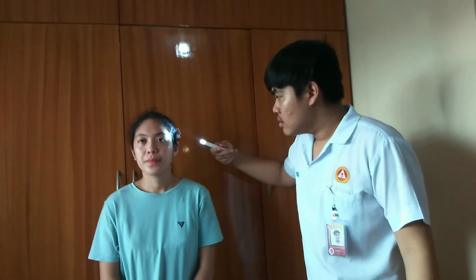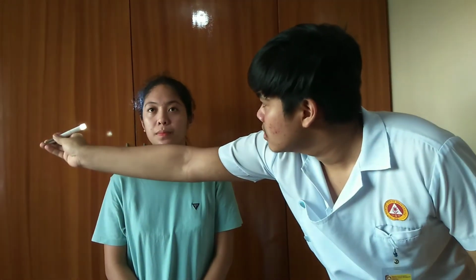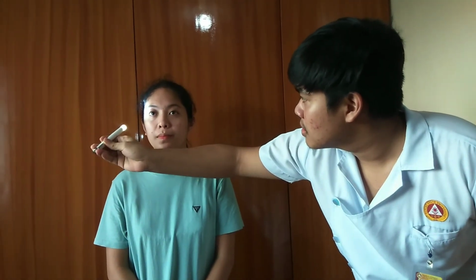The reflection of light: we're going to note the reflection of light at the same location in both eyes. For the direct pupil response, we're going to ask the client to stare at the object there. We're going to move the pen to the client's side. Ma'am, please stare at the object right there. We're going to take note of the constriction of the pupil.